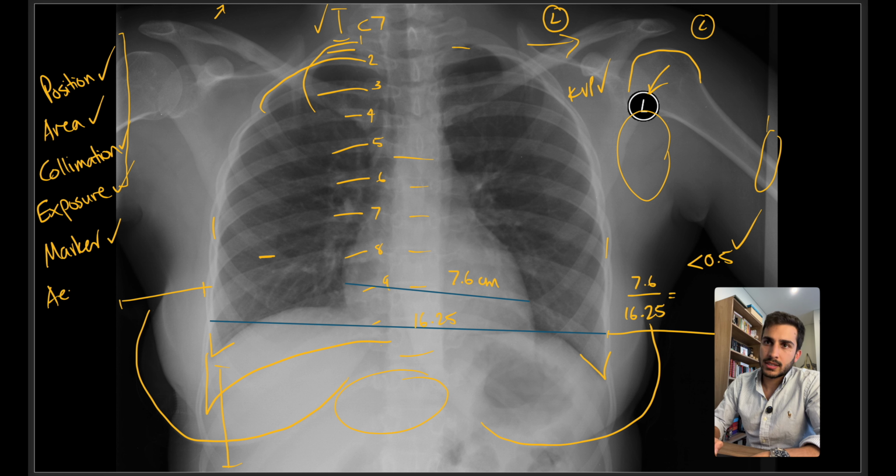The next one is aesthetics. Aesthetics. I can't spell aesthetics, can I? Now, in terms of aesthetics, again, there's a lot of lines on the display right now, but the main thing for me is that the collimation is too wide. They should ideally bring the collimation down to make it look like more of an aesthetic image.